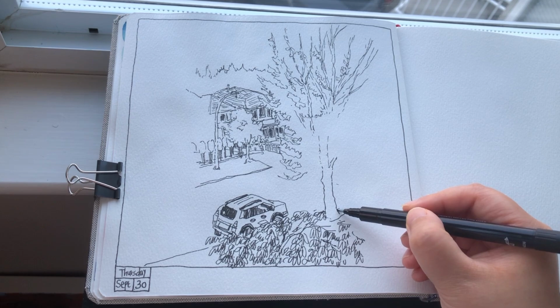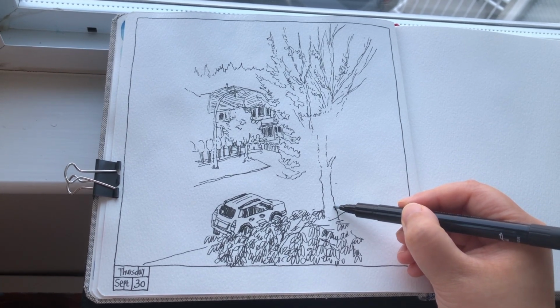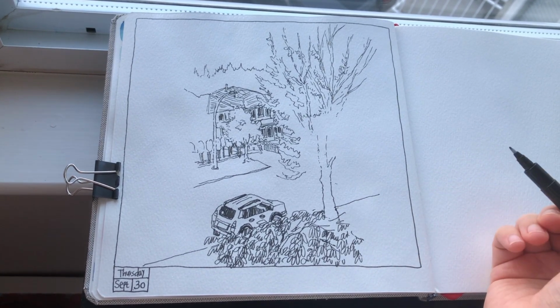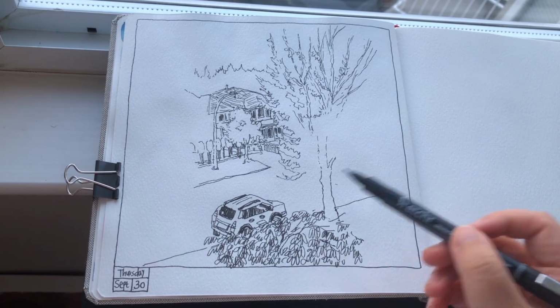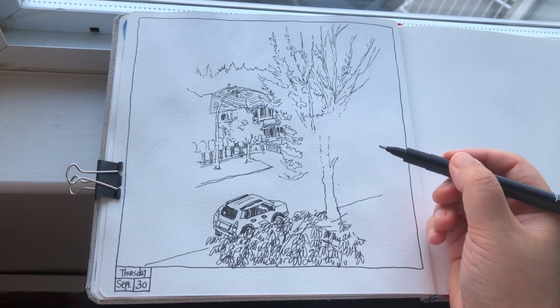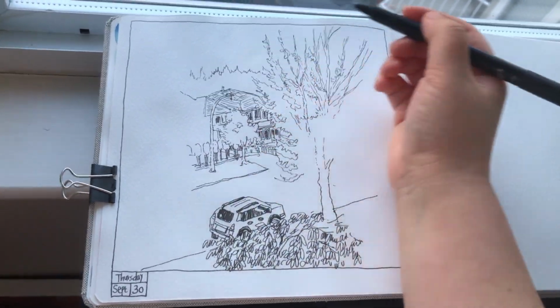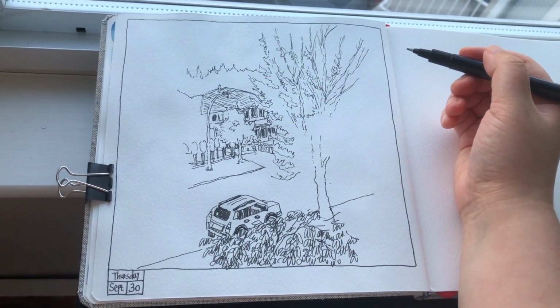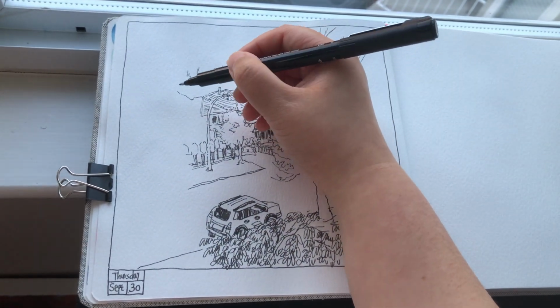And now I'm drawing this sidewalk line. This is a very important line. As you can see, it's parallel to the other side of the street. And we need to pay more attention to lines like these instead of other smaller details.